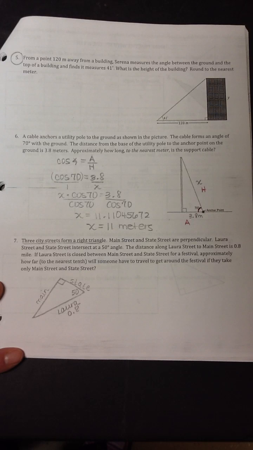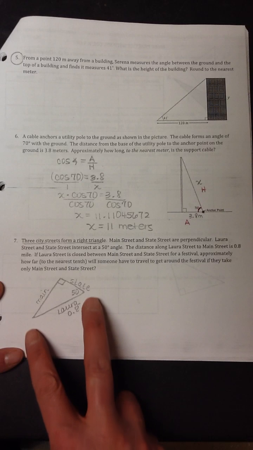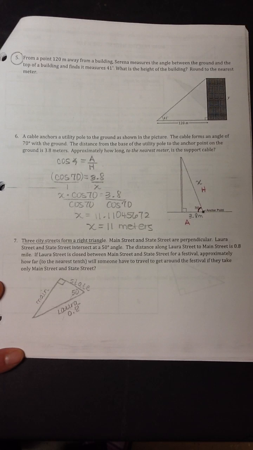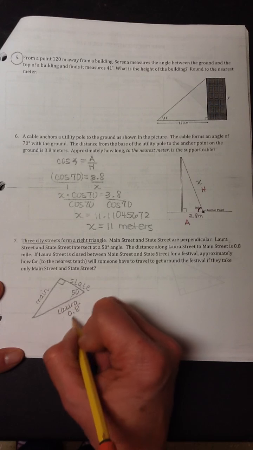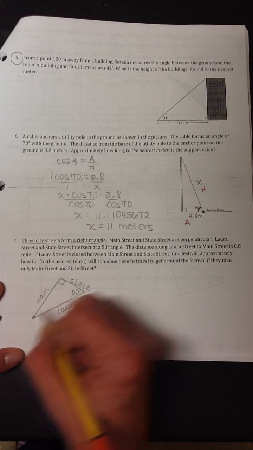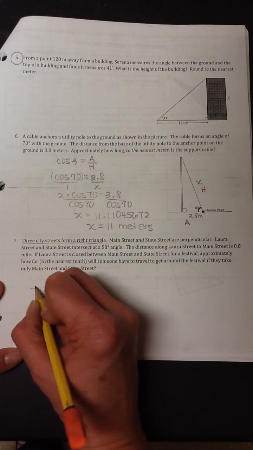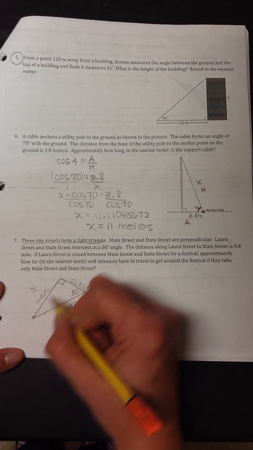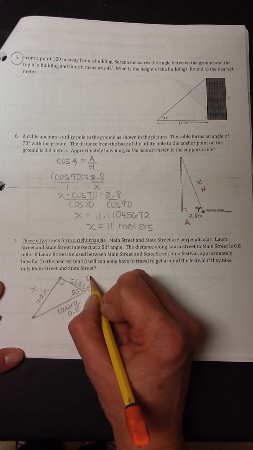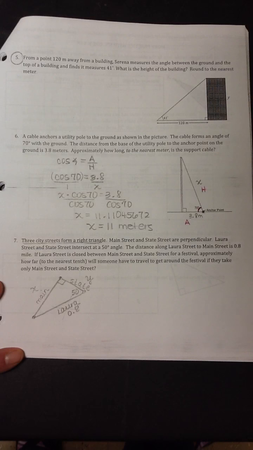It says that in this particular scenario, Laura Street is closed. And it's closed between State and Main. So basically, we're not allowed to travel along this stretch of the road. They want to know how far to the nearest 10th someone would have to travel to go around the festival that's occurring here if they have to take Main and State Street. So technically, I need to figure out how far it is along Main Street to State and then along State back to Laura. So I'm basically being asked to find 2 measurements here.